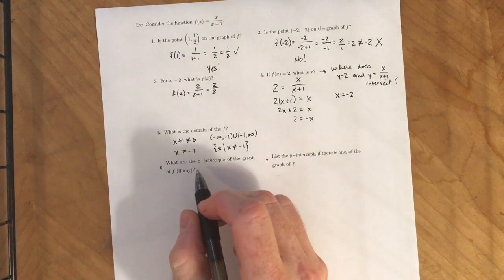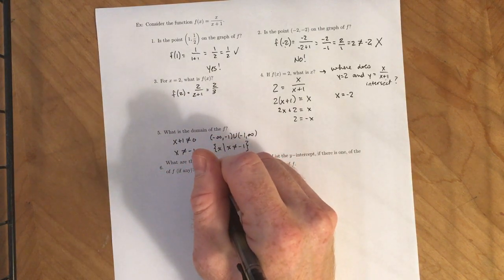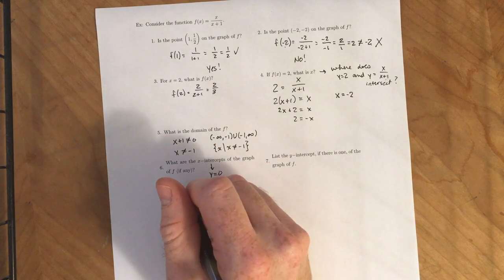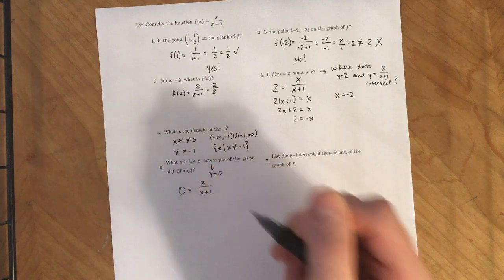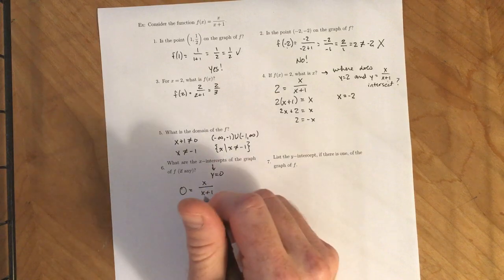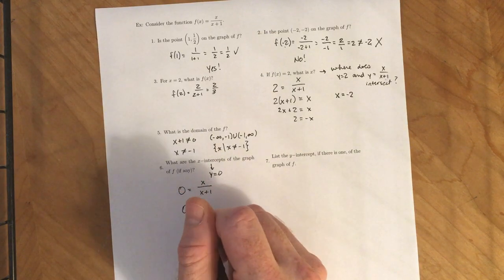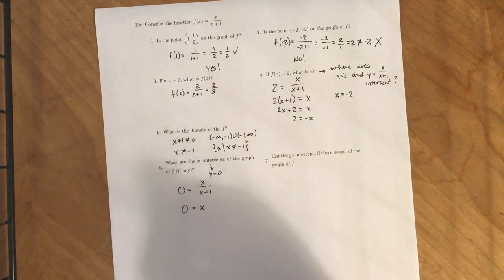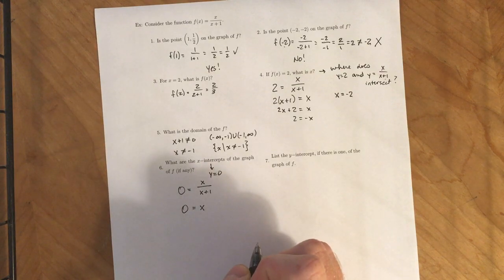Next, we want to find the x-intercepts of the graph. The x-intercept, remember, is when y is equal to 0. So we come over here, we have 0 is equal to x over x plus 1. And just like we did over here, we can multiply both sides by x plus 1. When you do 0 times x plus 1, the 0 absorbs it and just becomes 0. And so x equals 0 is the x-intercept of this function.